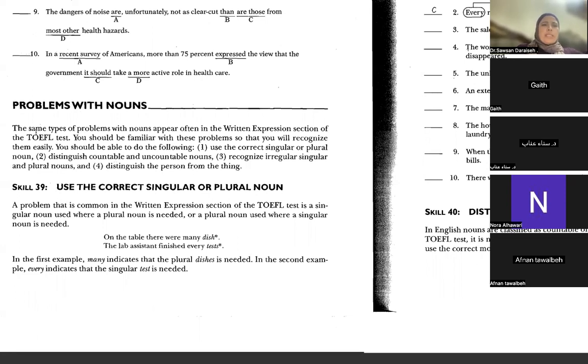So the book says the same types of problems with nouns appear in the written expression section of the TOEFL test. You might have a sentence where there is a noun which is incorrect in terms of whether it's singular or plural, and you have to deal with it. You have to tell me it's wrong and correct it. You should be familiar with these problems so that you will recognize them easily. Why are we discussing problems like that?